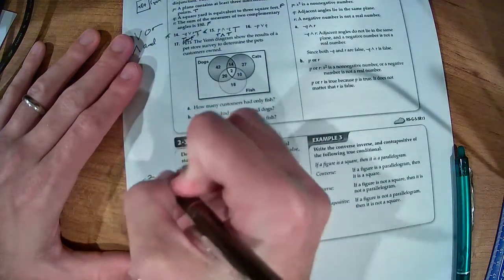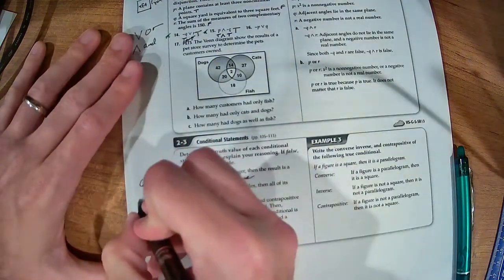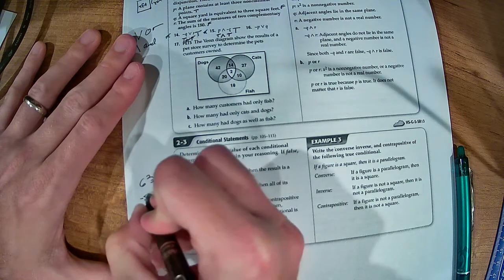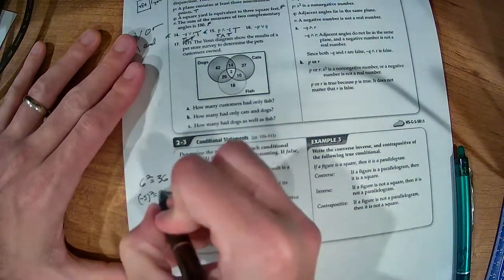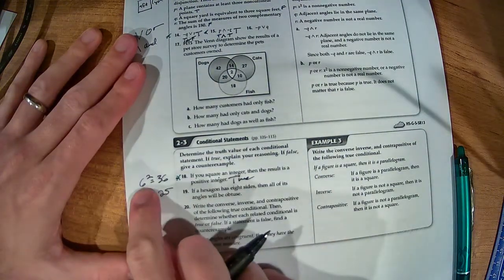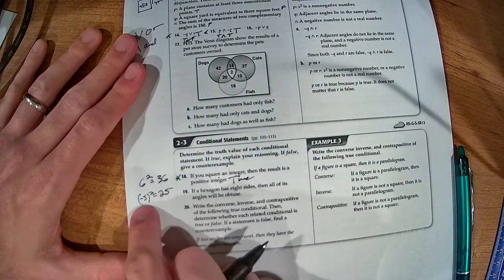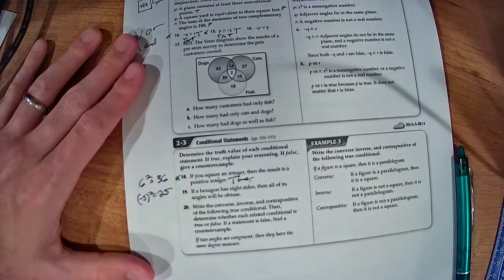Well, 6 times 6 is 36, so that's positive. It seems to work. Let's try it with a negative. Suppose I have a negative 5 and I square that. Well, negative 5 times negative 5 is 25. So it seems to work. And remember, positive times positive results in a positive answer. Negative times negative is also a positive answer. So definitely a true statement there.